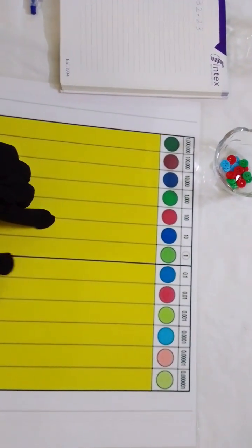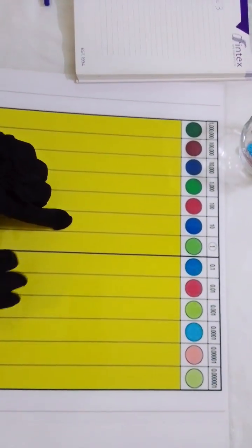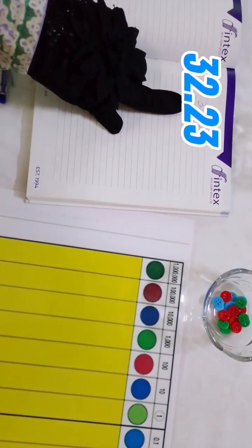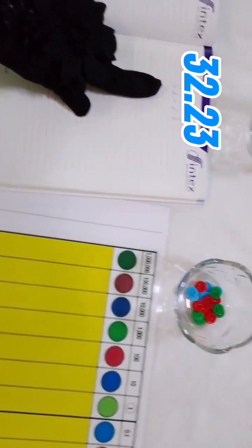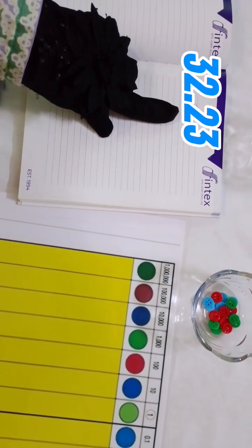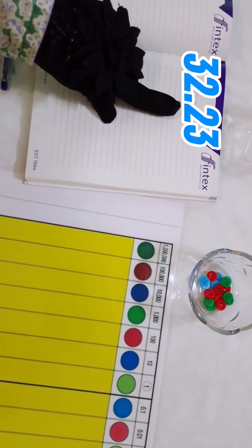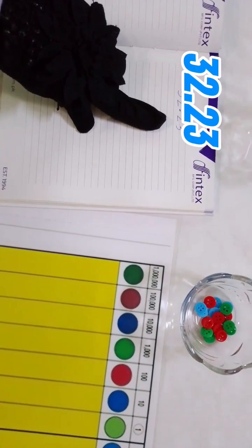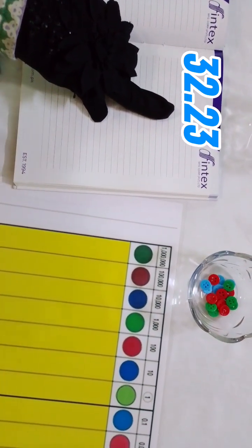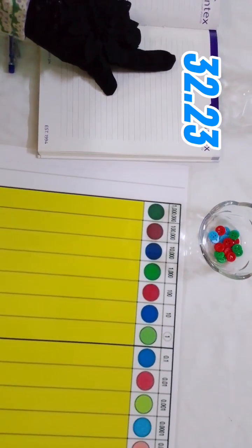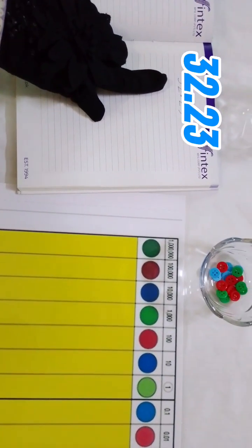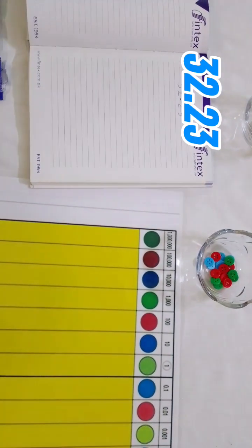Okay, now my child is here. I'll show my child this number. This is 32 and 2 tenths and 3 hundredths. Could you please do that for me? Okay, would you like to take out 3 units for me? Sorry, 2 units for me, please?